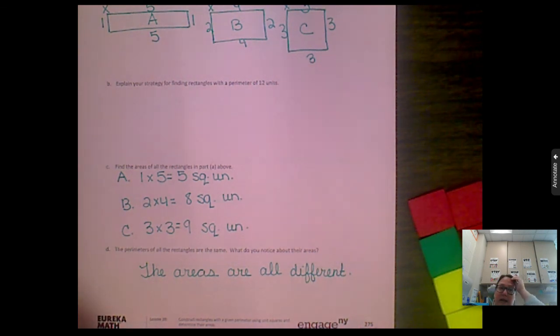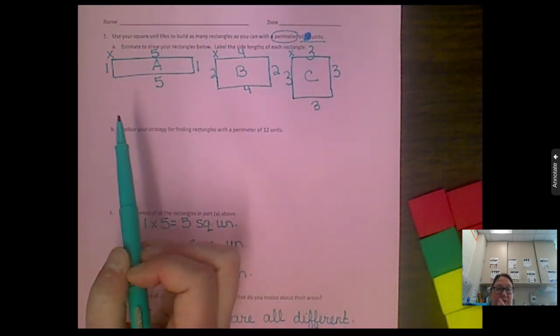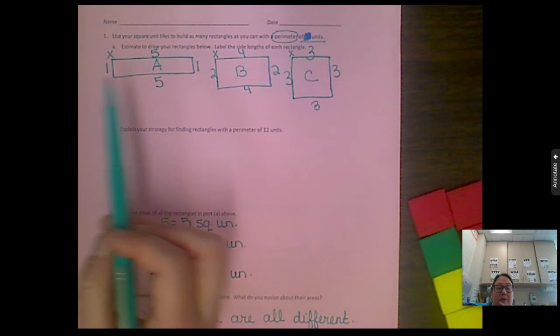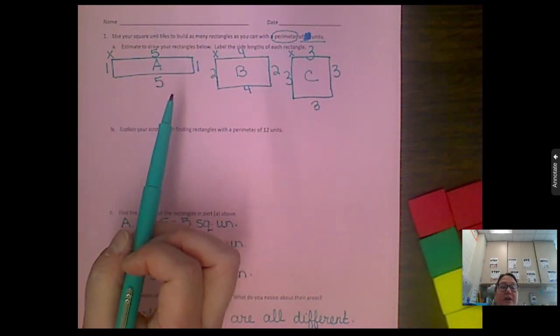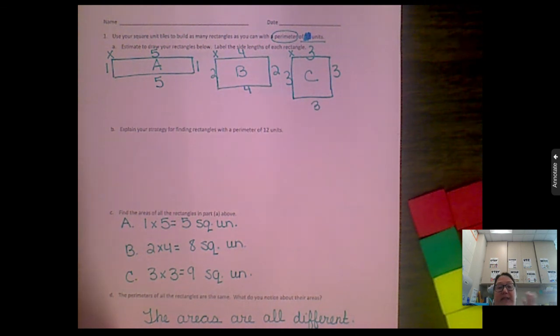Eventually, we'll be trying it without the tiles, where basically you'll be adding up the side lengths, right? Because we know that opposite side lengths are equal, and then we add those together. We're trying to look for different combinations that would add up to 12 or whatever that given perimeter would be.